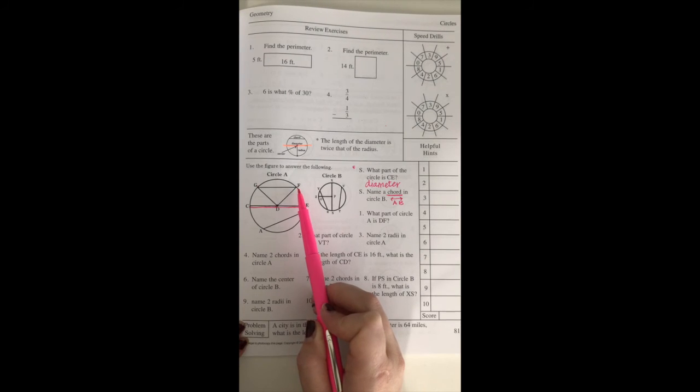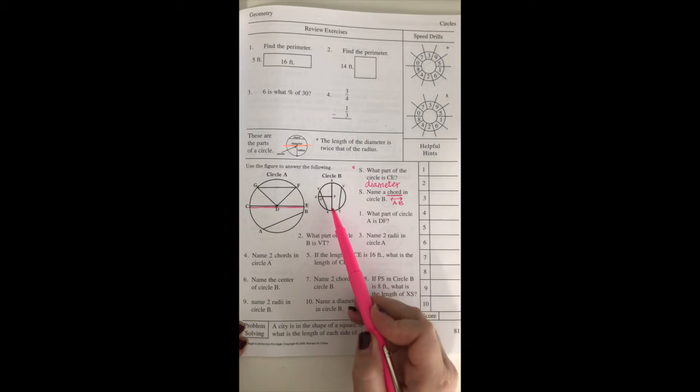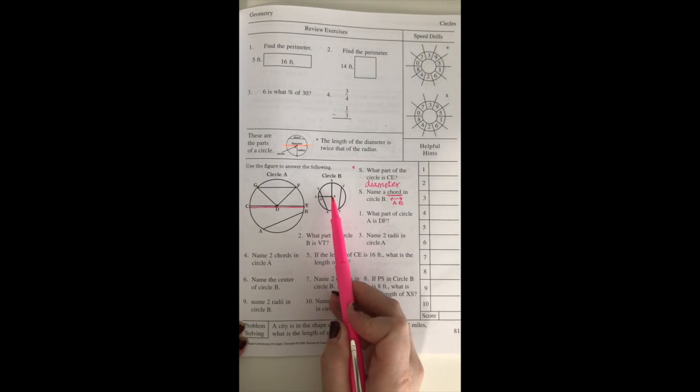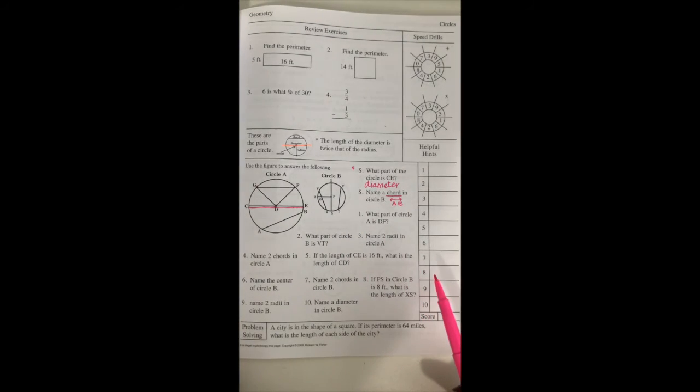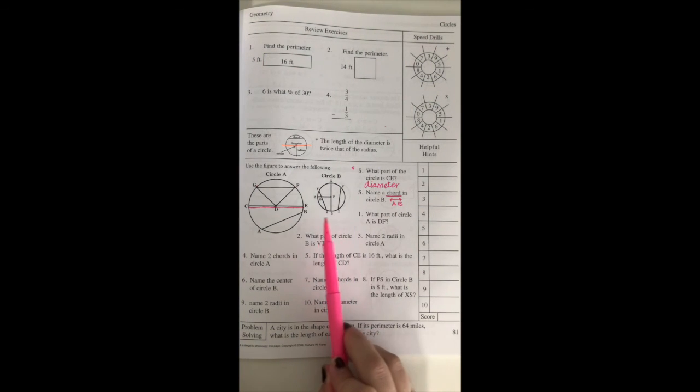Remember that your diameter cuts through the circle in half. Remember the center's obviously in the middle. So take your time with each, paying attention to the letters that it gives you. Sometimes it doesn't even tell you which circle to look at, but based on the letters you will know.